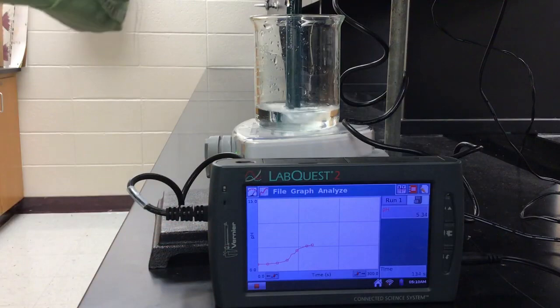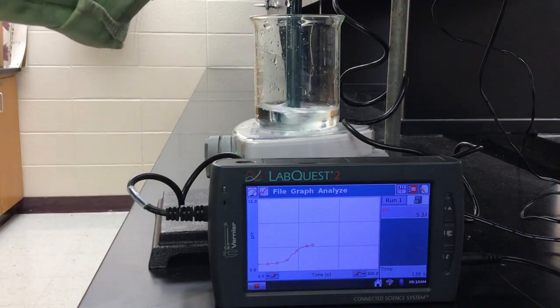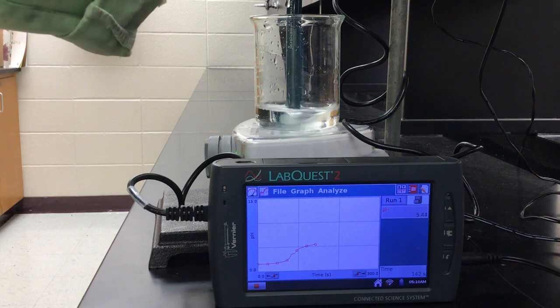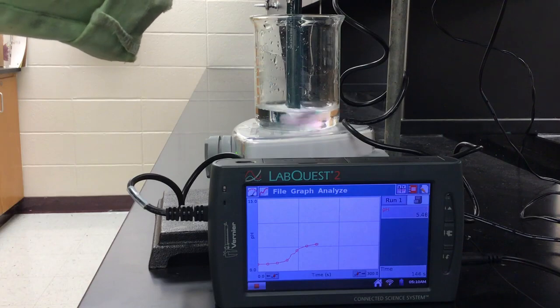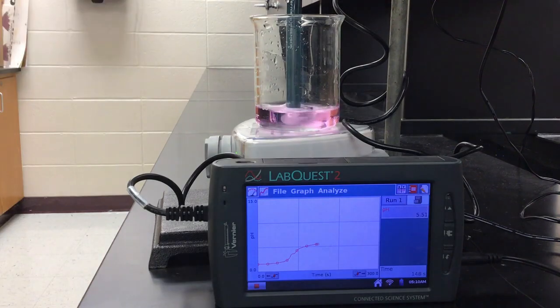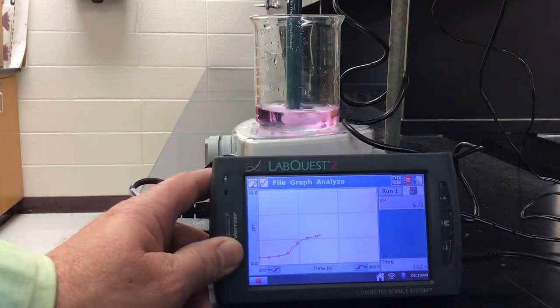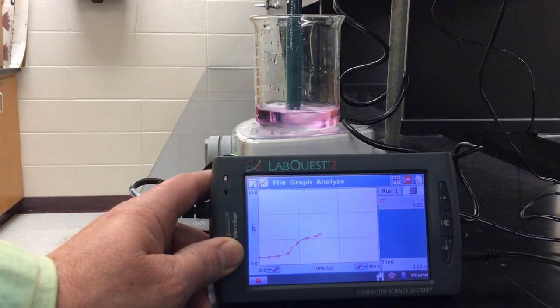Let's add one more drop of phenolphthalein. Sorry guys, one more drop, make sure we're at that point. So we're there, but my probe is just really not giving me what I'm looking for.